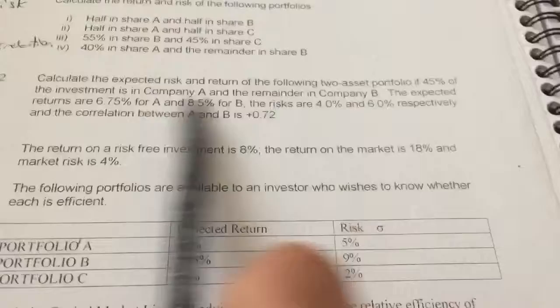Question 2, we've got shares in company A. What's the weight of company A? They've told us the weight is 45%. The return in company A is 6.75%, and the risk in company A is 4%.